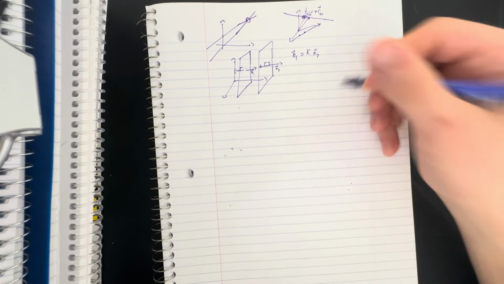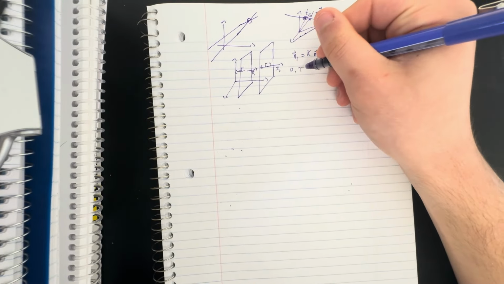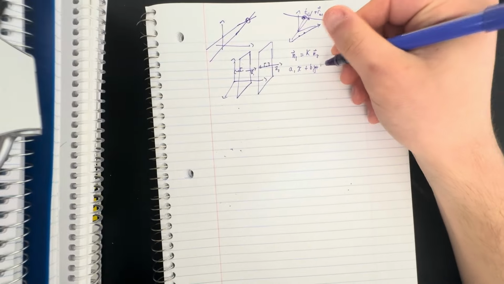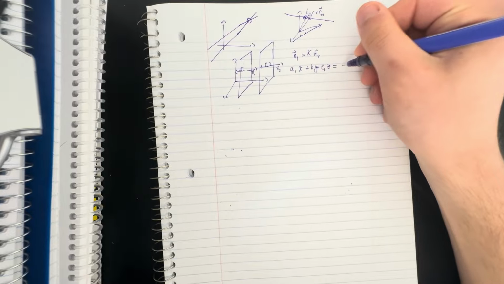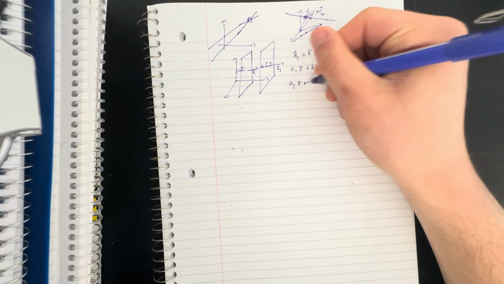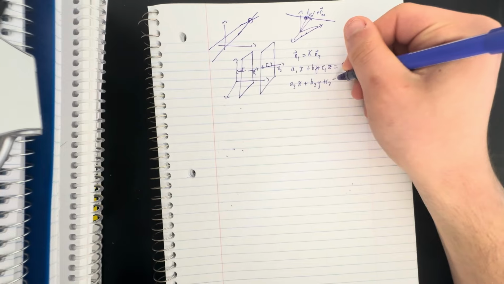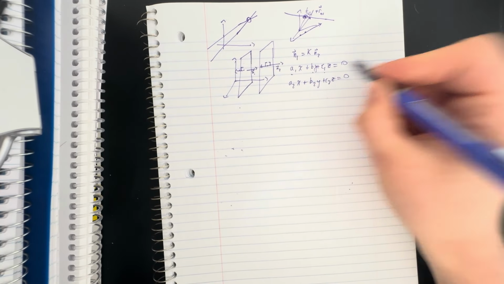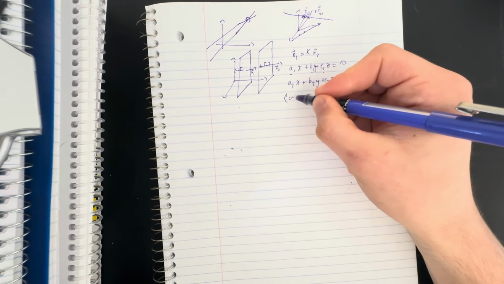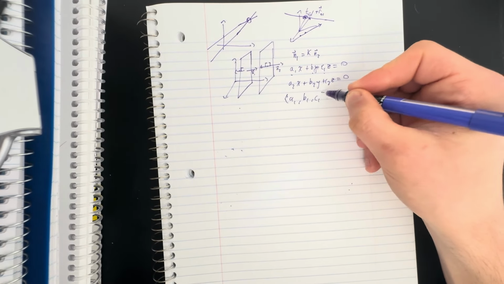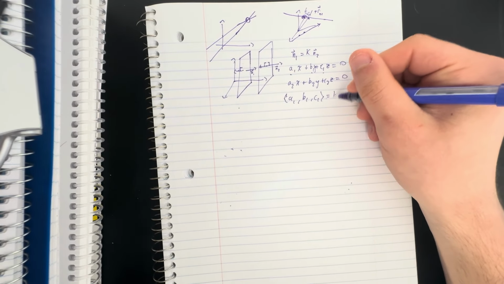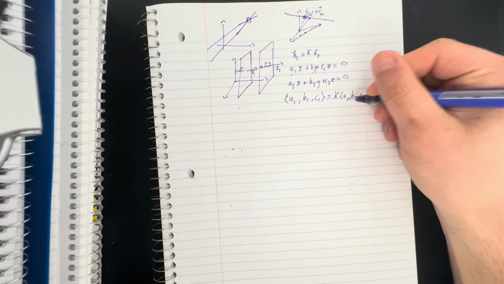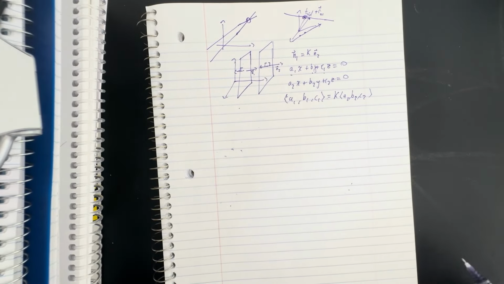So if you make this observation that a1x plus b1y plus c1z equals 0, and then you have another one, a2x plus b2y plus c2z equals 0, and a1, b1, c1 equals some constant times a2, b2, c2, then those two planes are parallel.